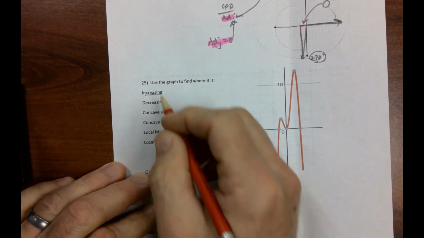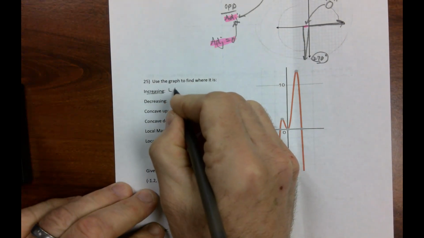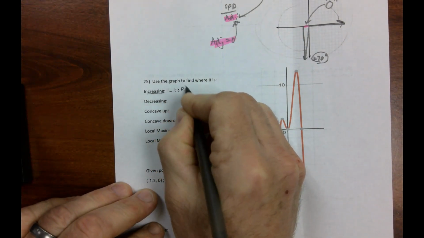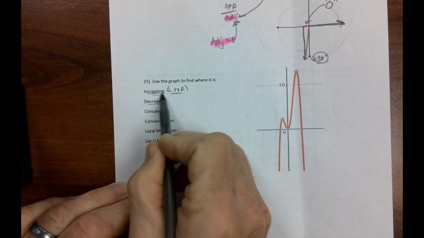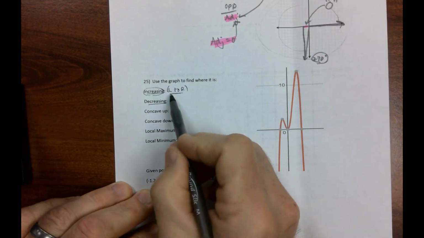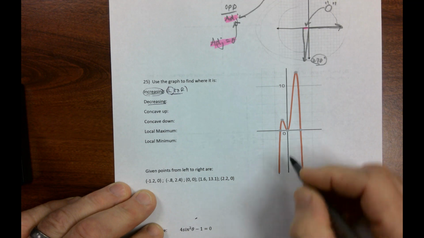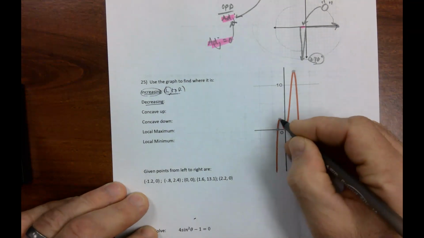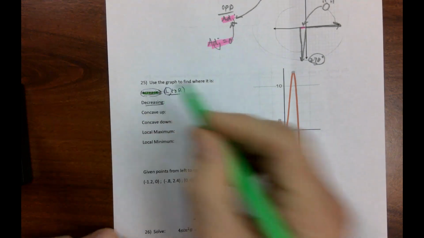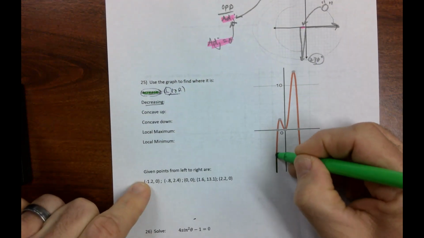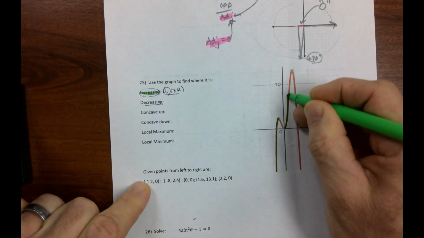Now it's very important you recall that on these questions we need to know that this is left to right logic. Same thing for decreasing. So as we move left to right, where is it going? Up. Well, because it's left to right, let's start on the furthest left point here and realize that from here to here it is going up. So I'm going to make this green. From here to here it's going up, and from here to here it's going up.